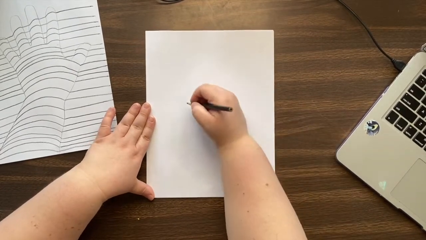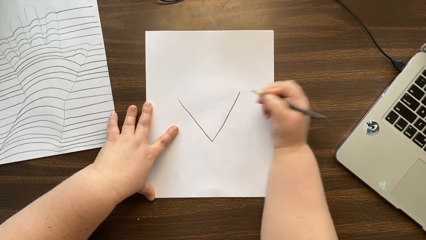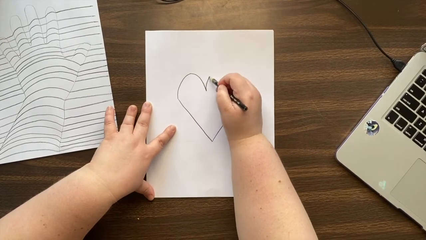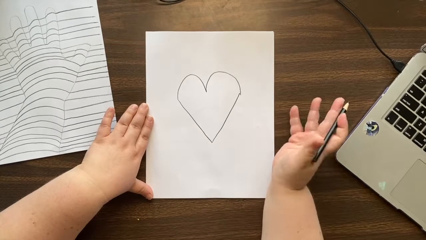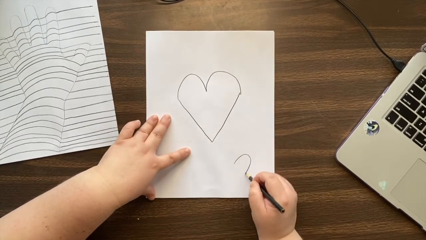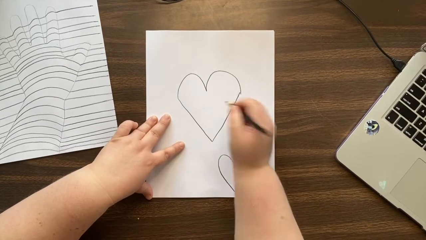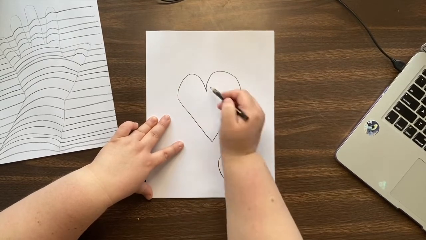So if you can't draw a heart, but you can make the letter V, you've made half a heart. If you can then make the letter M on top, right? You've made a heart. So if you're like a third, fourth grade friend, you can probably draw a heart, no problem. I'll draw another one down here. But if you're a kindergarten friend or a first grade friend who has a hard time drawing hearts, think about the letter V and then the letter M.